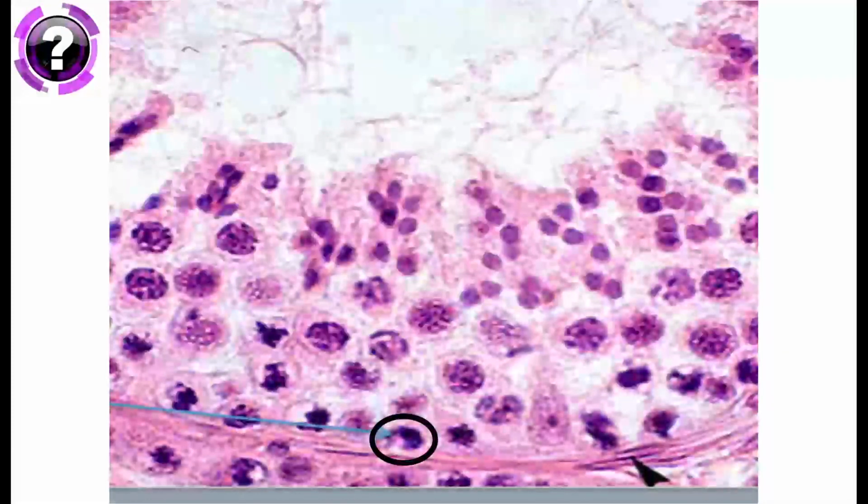Look around the other nuclei, you don't see as dense nucleus as this, and therefore this is surely spermatogonia. What is spermatogonia? It is stage number 1 after the primitive germ cells that is going to develop into mature sperms after several stages.